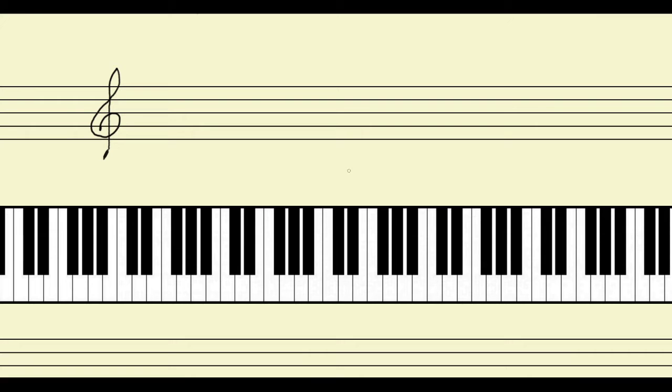The major triad is a major third plus a minor third. Let me show you how that works. So let's start a major triad. Let's build a major triad from C. So here's C.